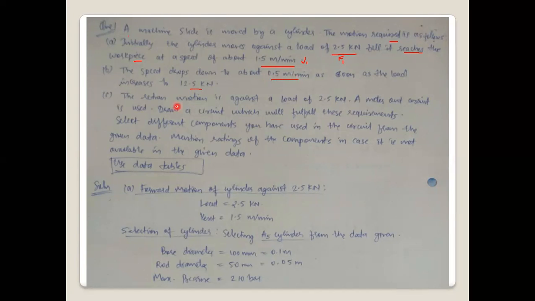Then the return of the motion is against a load of 2.5 kilonewton. So this much is given in the statement. And additionally they will say that a meter-out circuit is used.